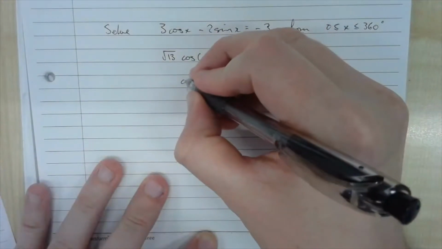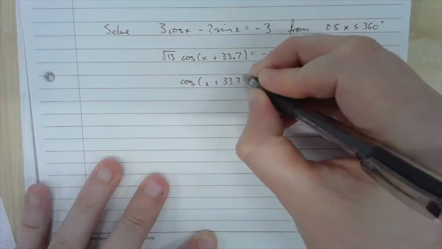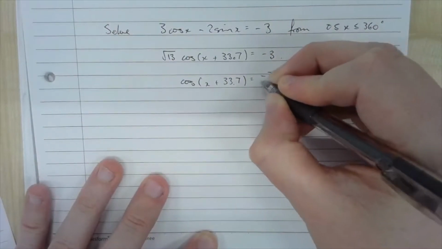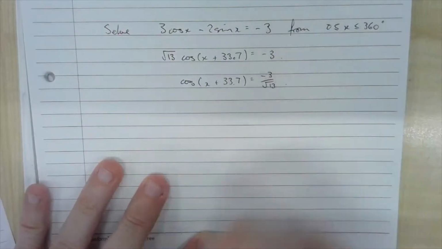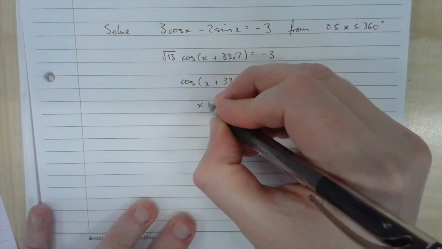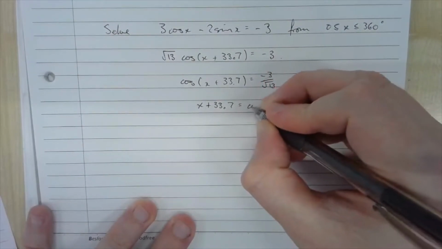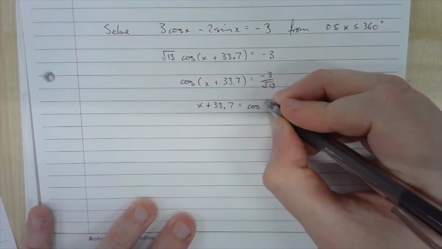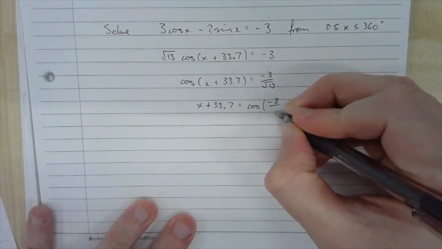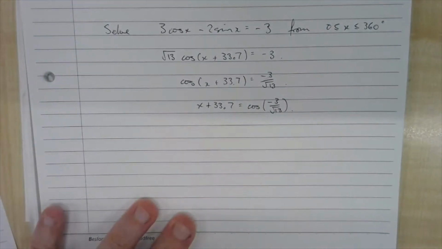So cos(x + 33.7) equals negative 3 over root 13. And now I do inverse cosine. Negative 3 over root 13 is not a number that I'm expected to know, so I can use my calculator.